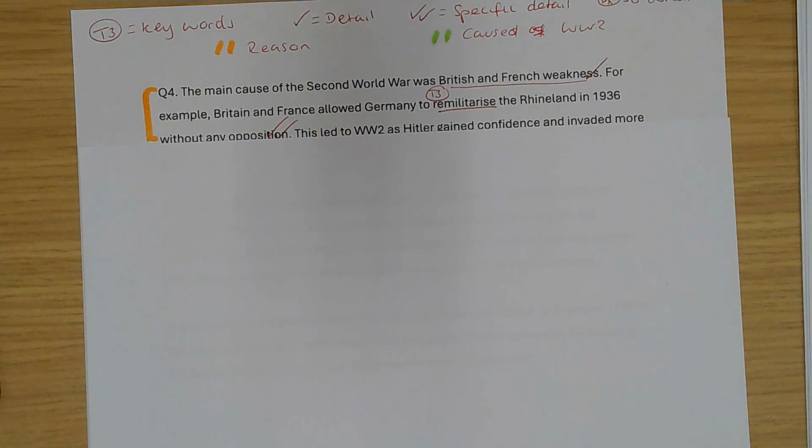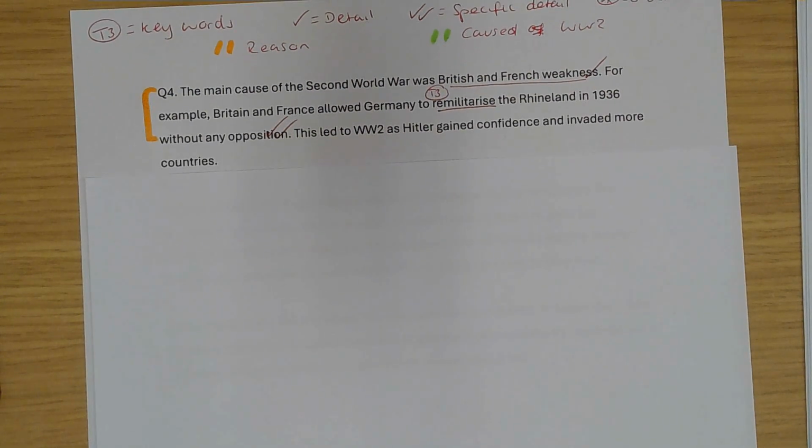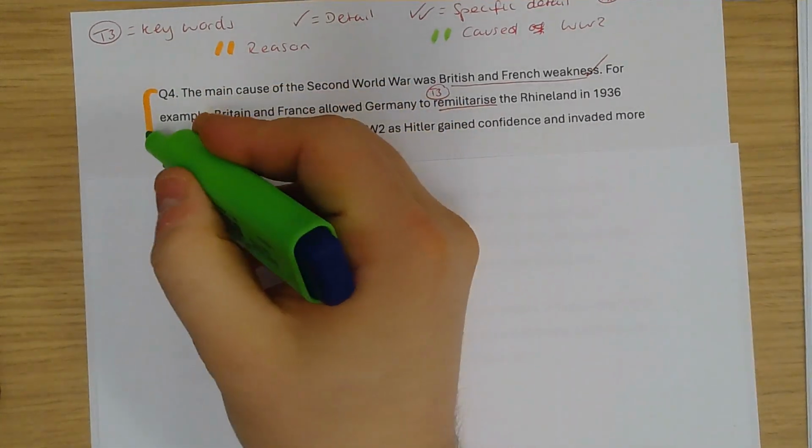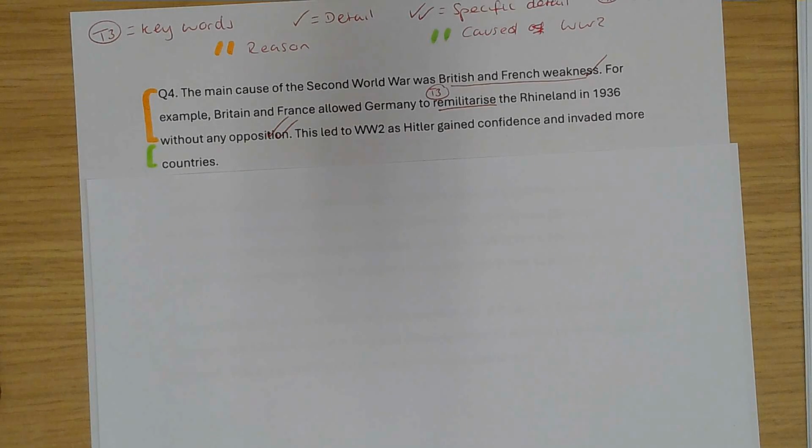Simple as that. Now what I have done is just wrote a very basic sentence after, and it said this led to World War II as Hitler gained confidence and invaded more countries. Now a lot of you will do this and you'll think that's enough, but it's not enough. That will probably pick you up 1 mark if you're lucky, or 0 marks, okay, because it's just a very basic sentence.